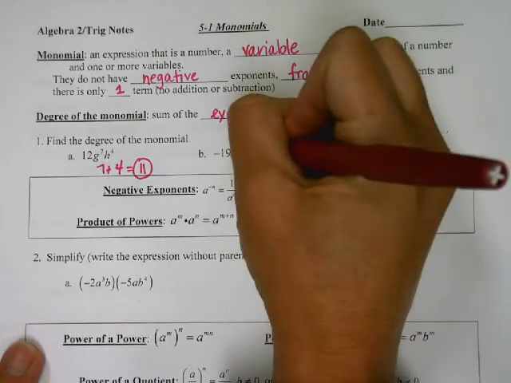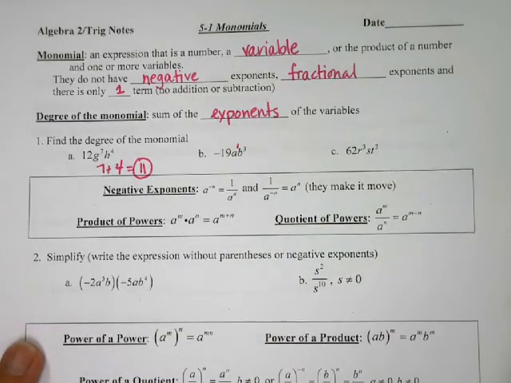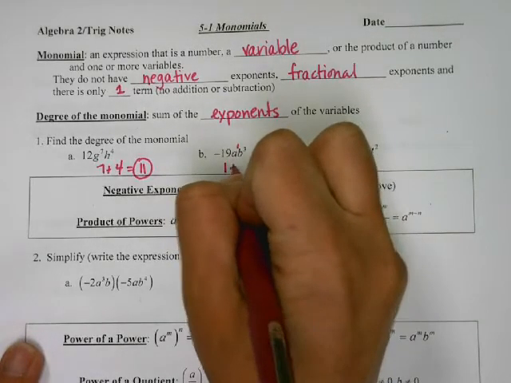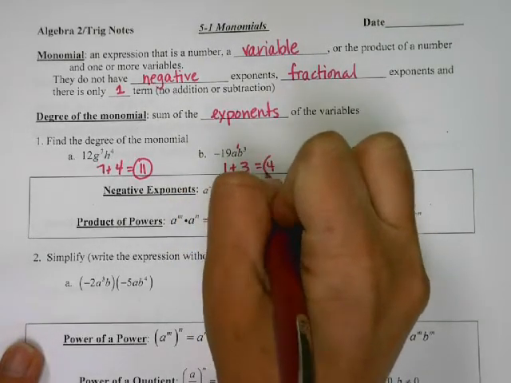Letter B there. I have A. He's got an exponent of 1, but when they have an exponent of 1, we don't write that. So I have negative 19, A to the first, B to the third. So my degree is 1 plus 3, so 4.